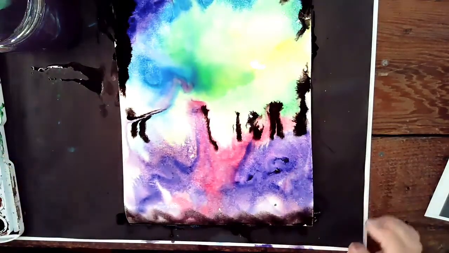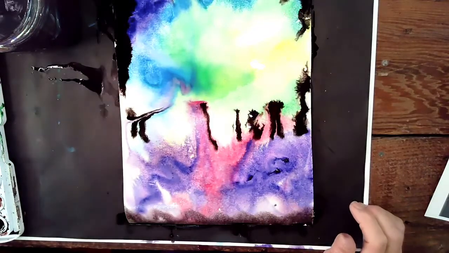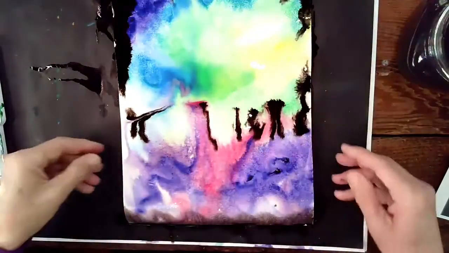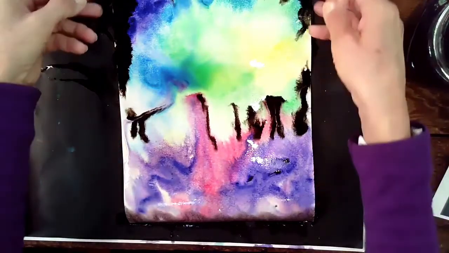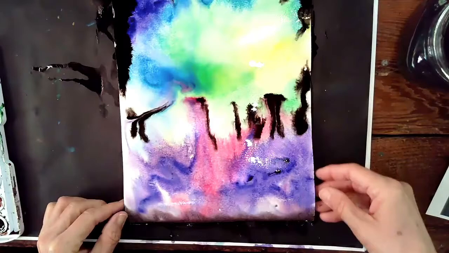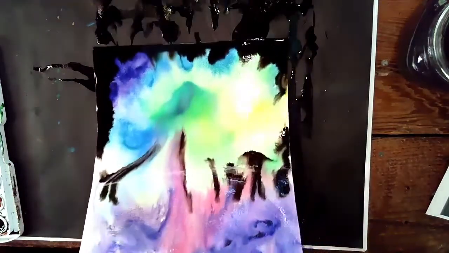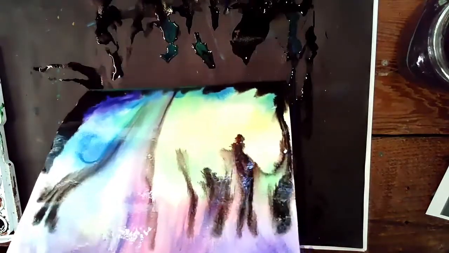Now, best part is coming up. I'm gonna rinse out my brush, lay it off to the side, and now I'm going to start to move my paper and let those colors run together. Now you can choose to pick up your paper from the top and hang it, or from the side. I'm going to let you decide which way you want your paper to run. So watch, I'm going to do it this way so you can watch my colors start to trickle down the paper.